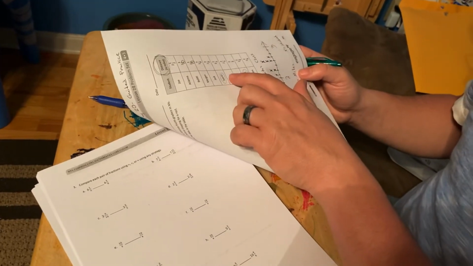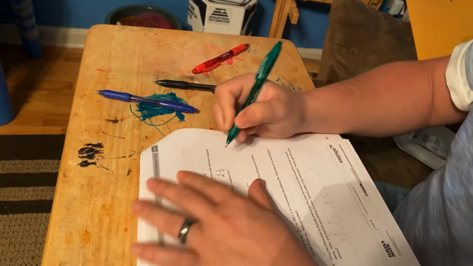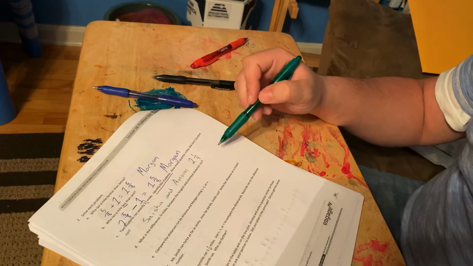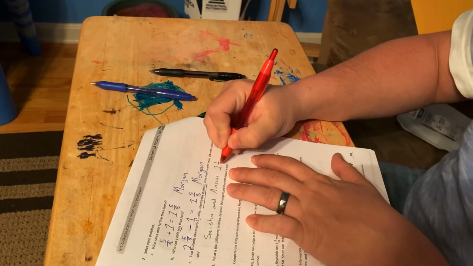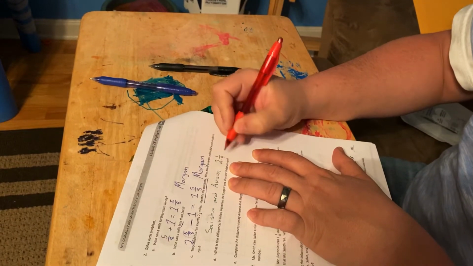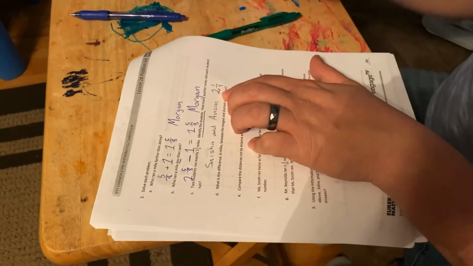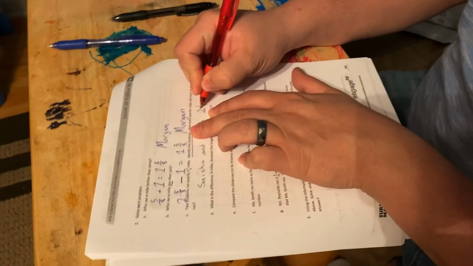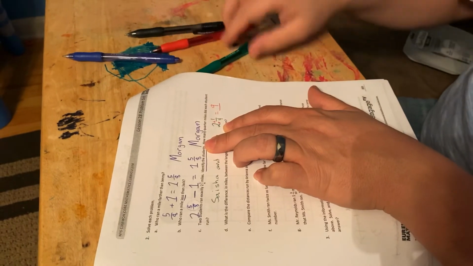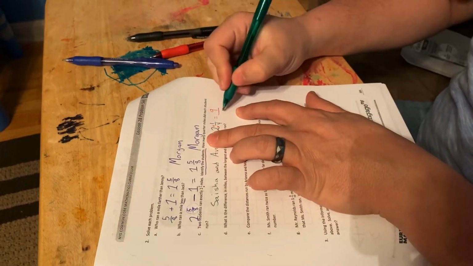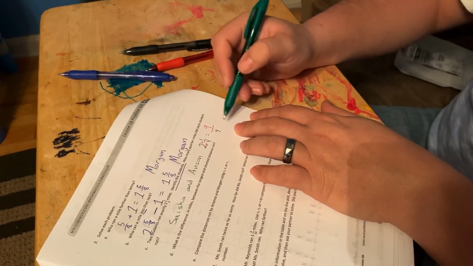Multiply 2 times 4, that's a multiplication symbol. 4 times 2 is 8. We're going to add 8 plus 1 is 9. And we're still talking about our fourths. So how many quarter miles? Well, a quarter mile is a 1/4 of a mile. They did 9 1/4 miles, so it's going to be 9 quarter miles. Very good.